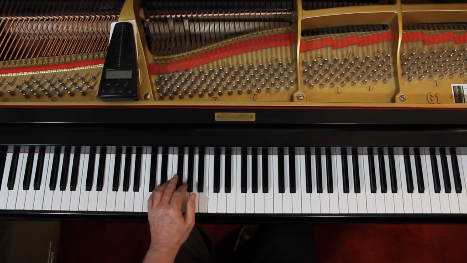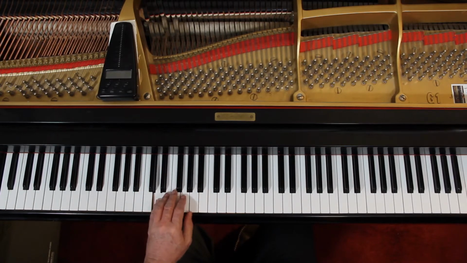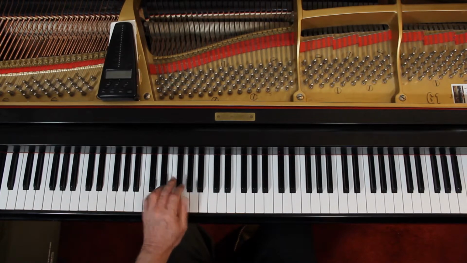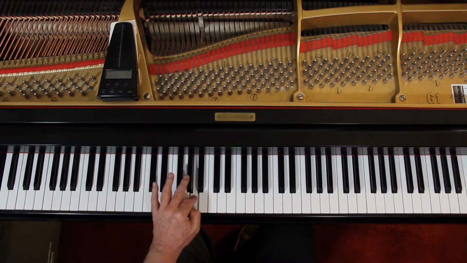In the left hand, you're starting out here, 1 and 2 and 3 and 1 and 2. Now thumb on there. Crossover and.